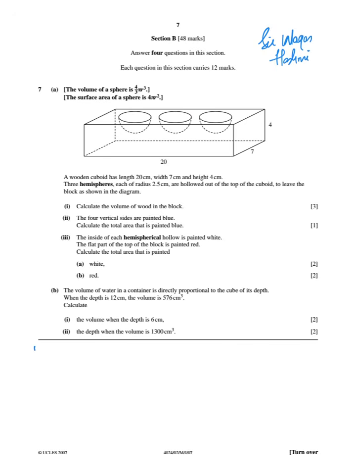So for first part, we need to find out volume of cuboid first. So volume of cuboid, it's quite simple. That will be 20 into 7 into 4. Alright, so 20 into 4 is 80. 80 times 7 is 560. So it's 560 centimeter cube. That is the volume of cuboid.